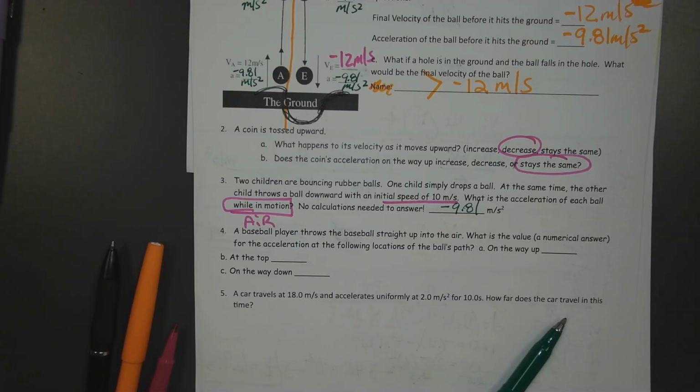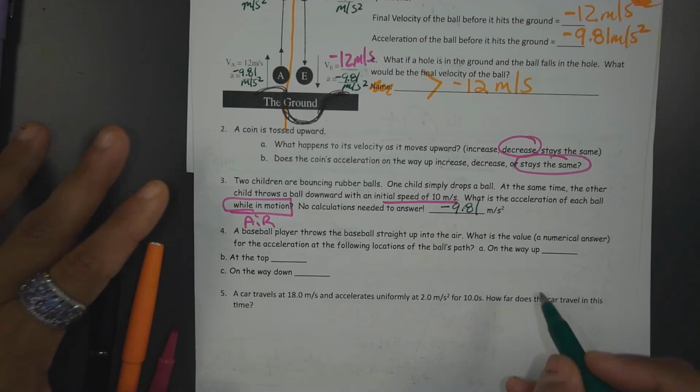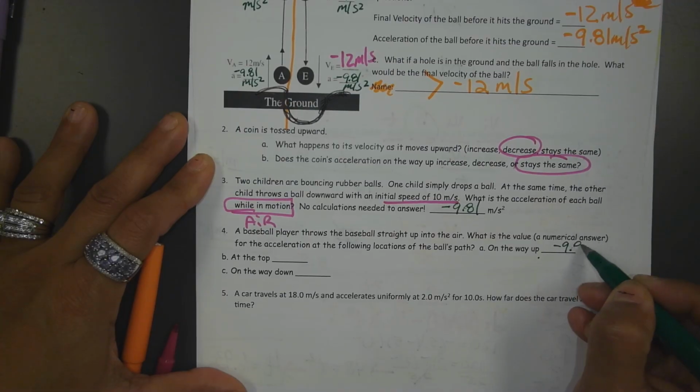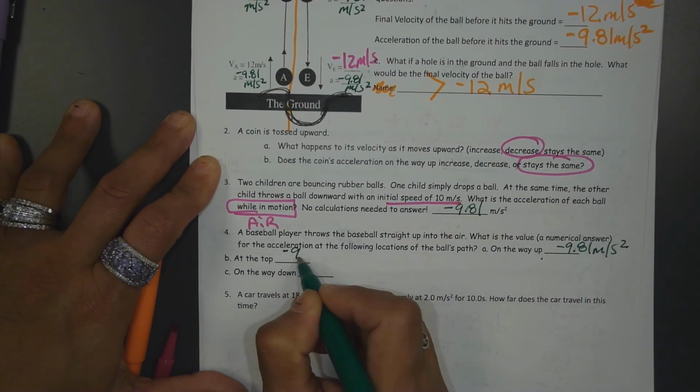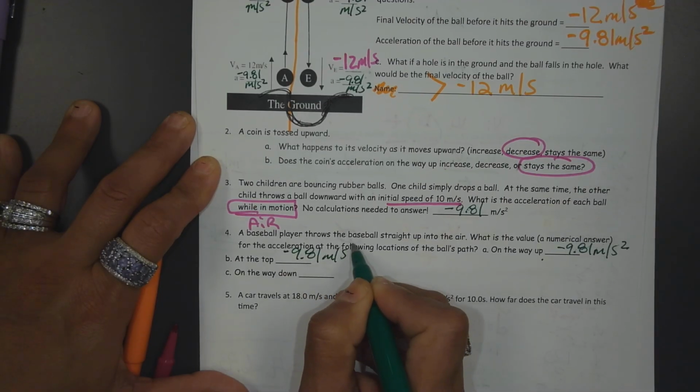Next one, a baseball player throws a baseball straight up into the air. It says here, what is the numerical value for the acceleration as it's going on the way up? Well, negative 9.81 meters per second squared. At the top, negative 9.81 meters per second squared.